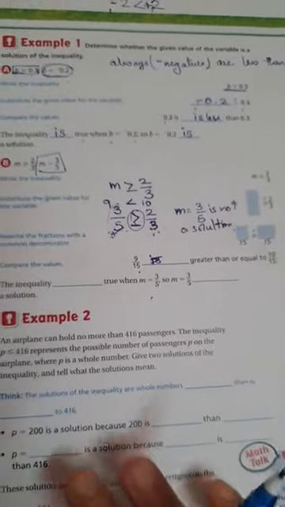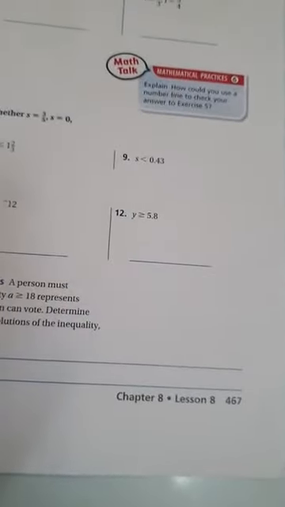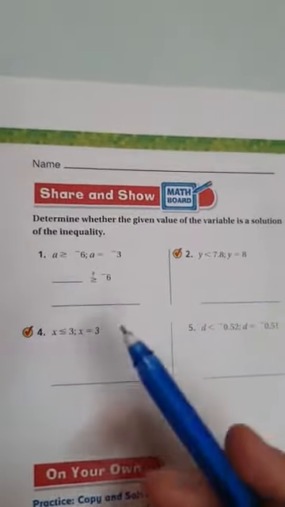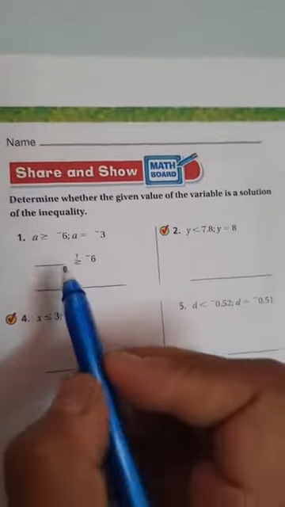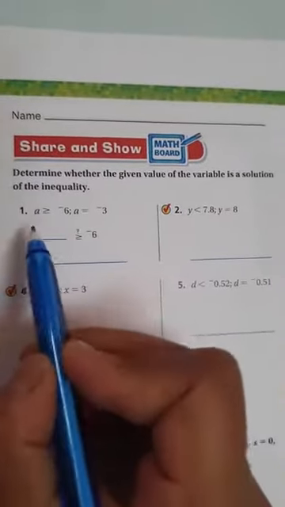Okay girls, now let's quickly move on to the exercise page. That's page 467. Page number 467, we are going to be doing question number 1. I will do one question for you and then I will give you some time for you to finish the others, okay? Now, which is the inequality?